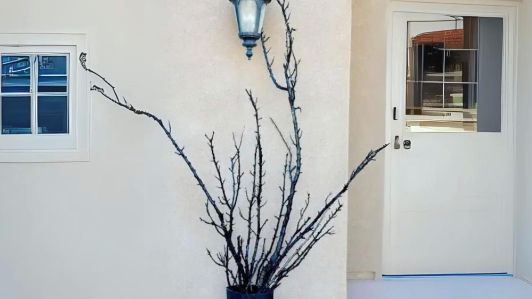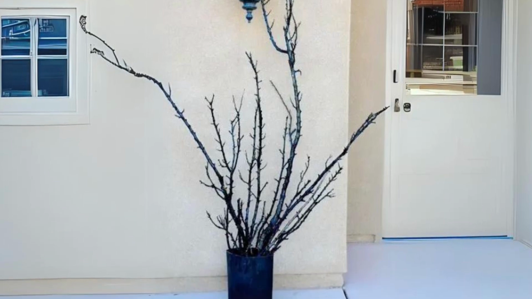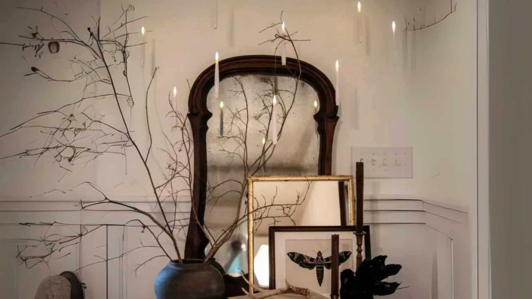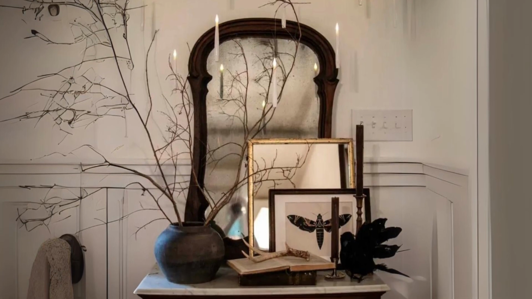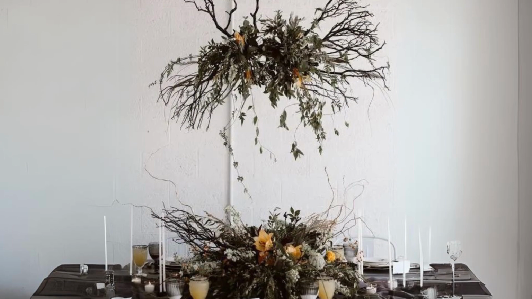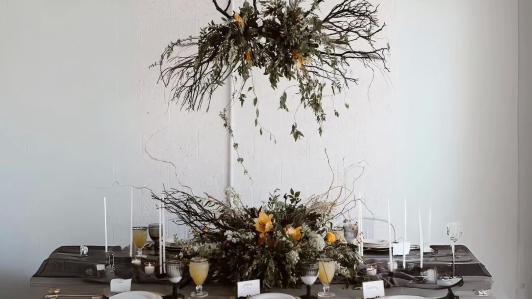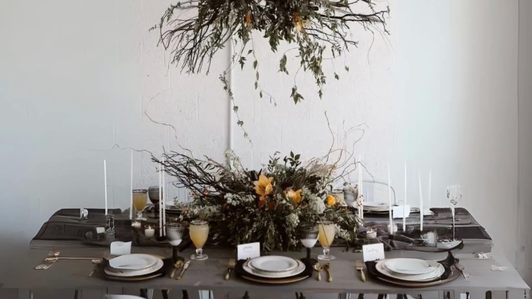Thanks for joining us today to explore these creative branch and twig Halloween decor ideas. Whether you're going for spooky or rustic, these decorations will surely enhance your home's Halloween spirit. Remember, using natural elements like branches and twigs not only adds charm, but also helps you connect with nature. Happy decorating and enjoy the festivities!